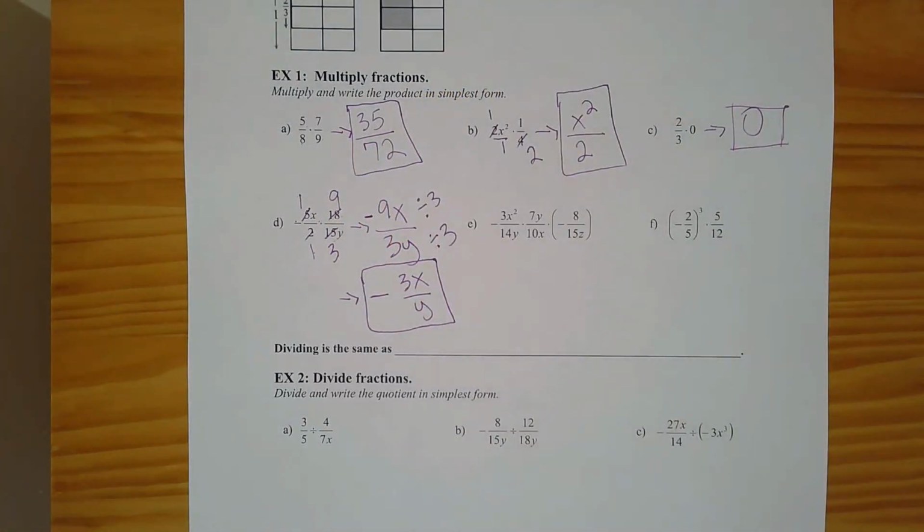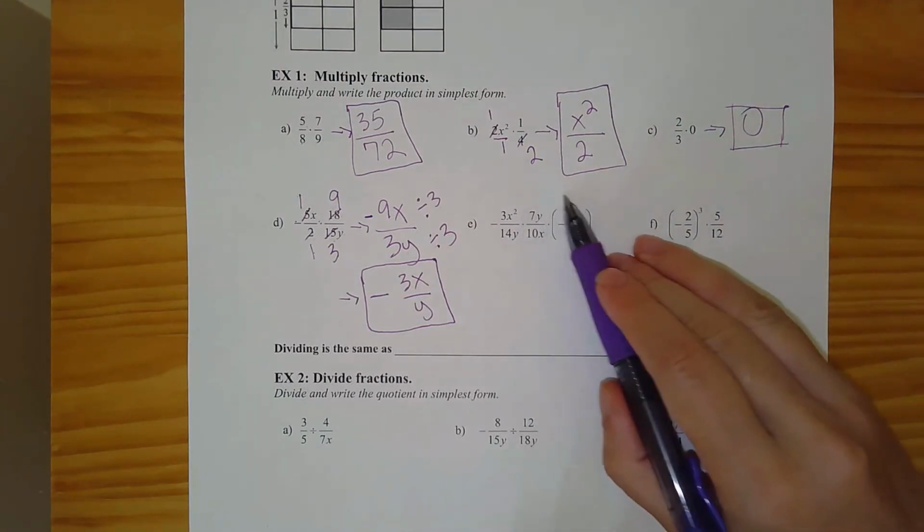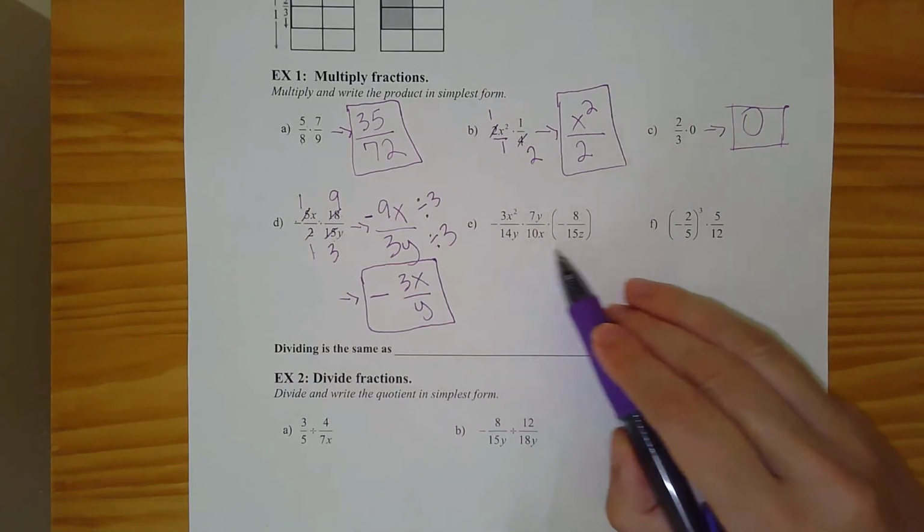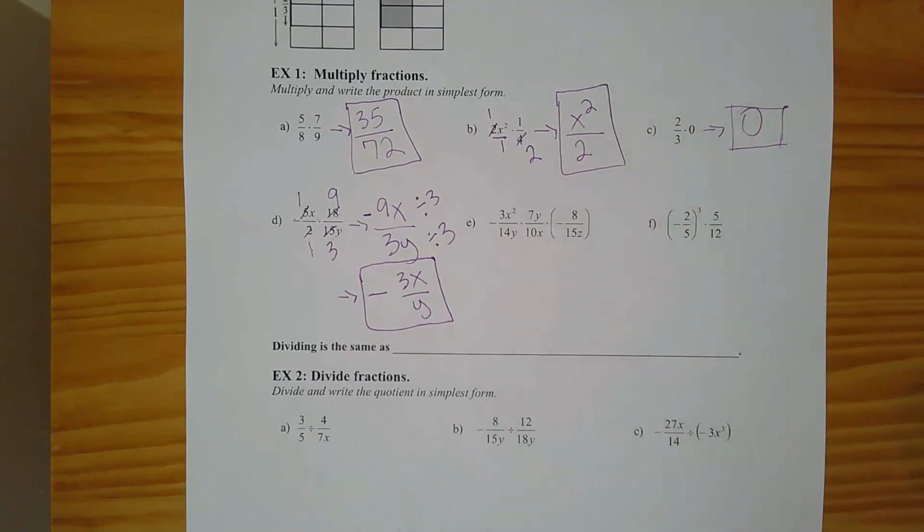E looks really fun because we have 3 fractions multiplied together. And the nice thing is that once you multiply, everything in the numerator is part of a big numerator. Everything in the denominator is part of a big denominator. So you can actually simplify across fractions if you would like to. As long as one of those things is in a numerator and one is in a denominator, you can simplify. So let's see what all we see here.